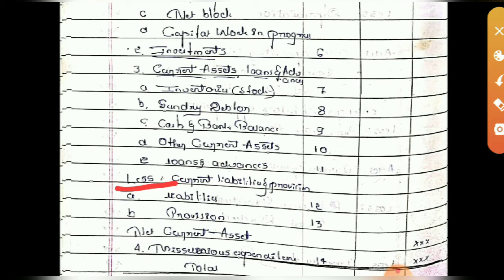Note this important thing. Current liabilities, if any, that is note number 12. Then provisions, if any, that is income tax provision or any other provisions, you take as note number 13.